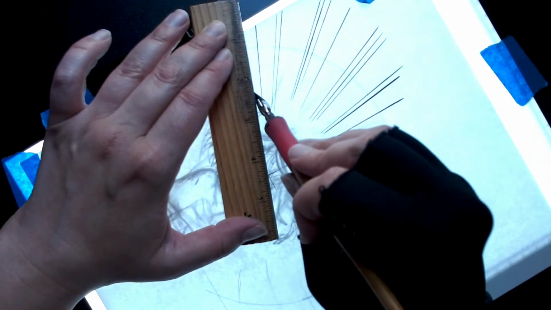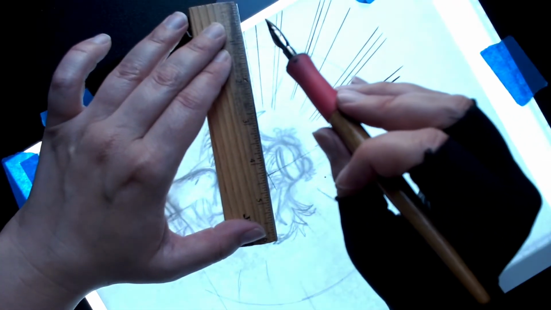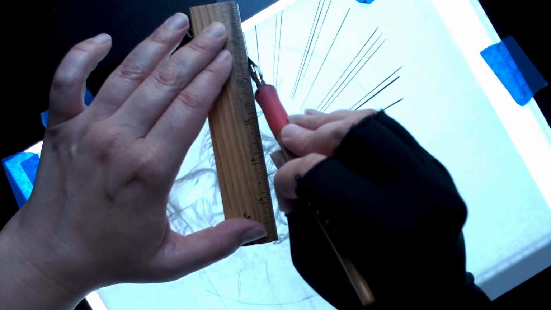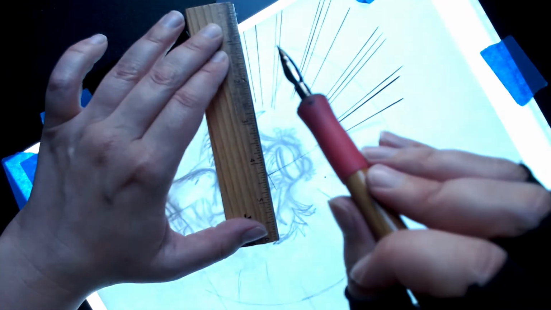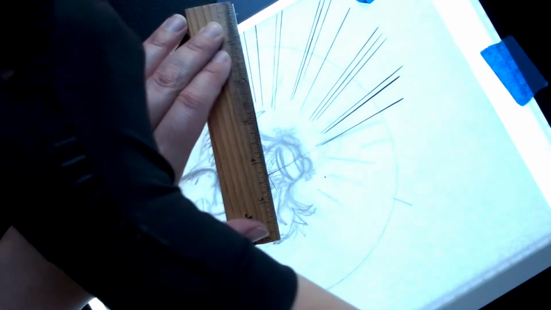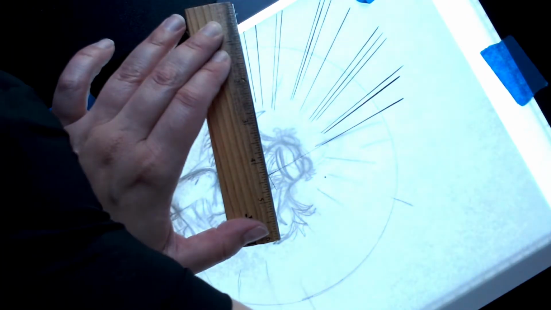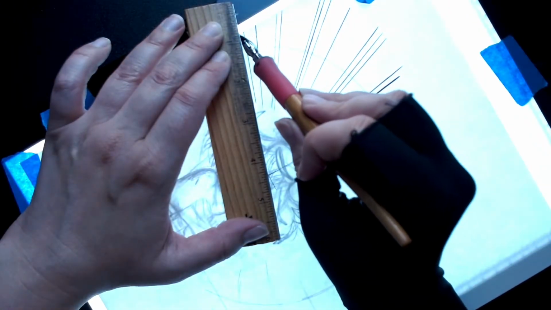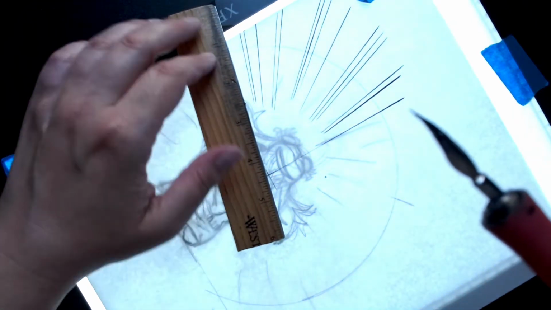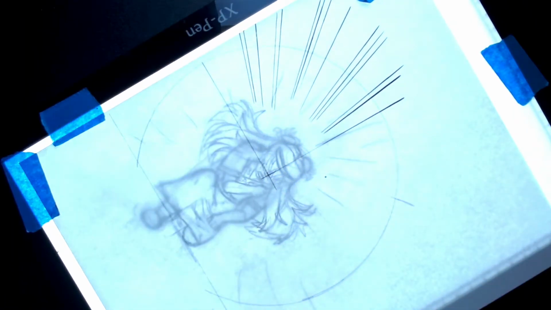When you're putting down your flash, it's something that you have to eyeball and figure out for yourself how you want to do this, but you're going to want to figure out how deep you want each line to go. You want it to be somewhat in a circle around whatever it is that you're focusing on.